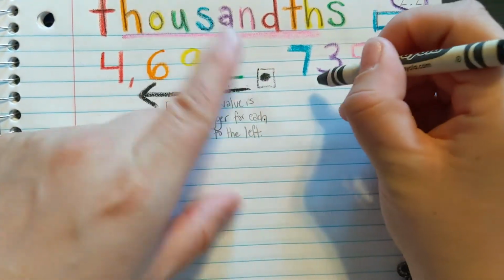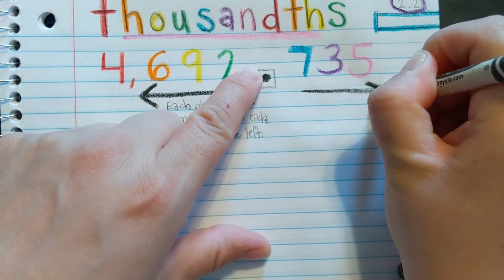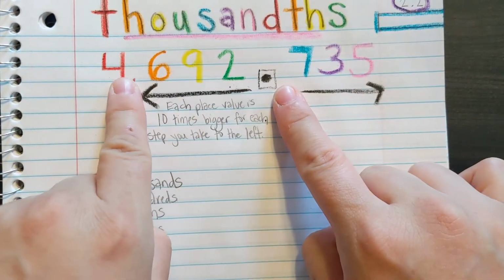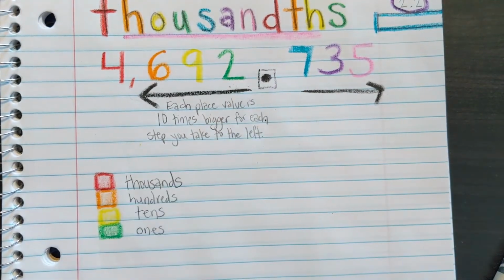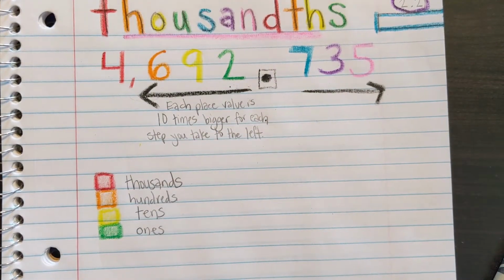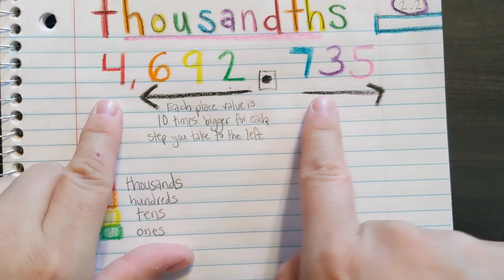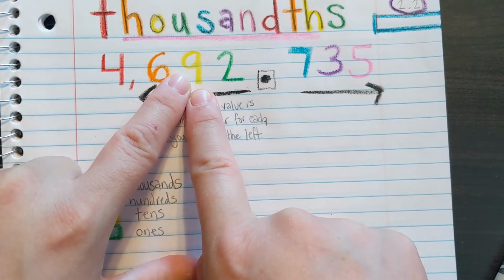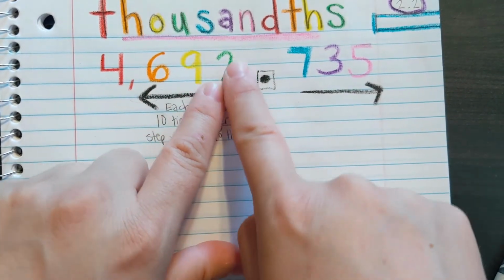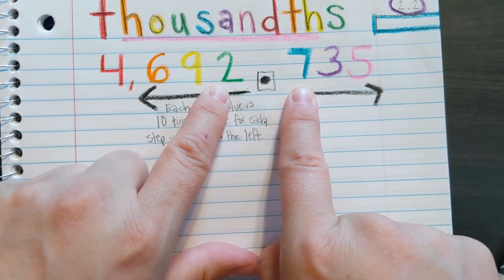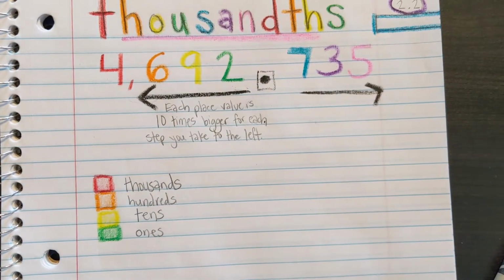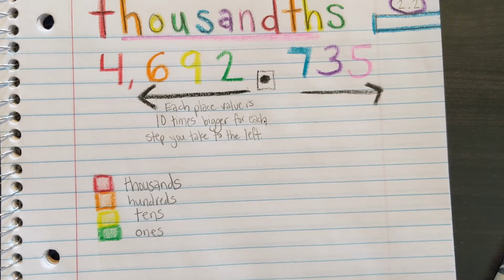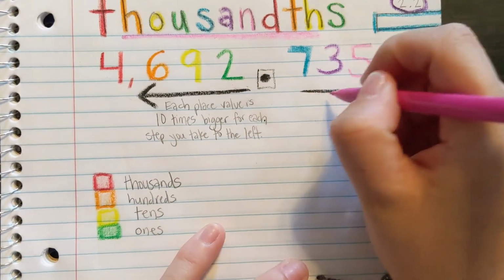That decimal is really powerful. It's where everything shifts instead of going left and getting bigger. When we step to the right here, it is getting 10 times smaller each step you take. No matter which direction, even if I started clear over here, as I move to the right from tens to ones, it's getting 10 times smaller. So is it from ones to the tenths. It's getting 10 times smaller. So we need to write that. Each place value is 10 times smaller for each step you take to the right. I'm going to write that whole thing.